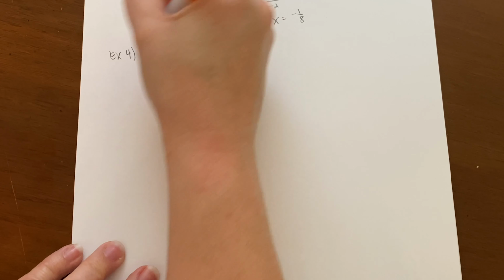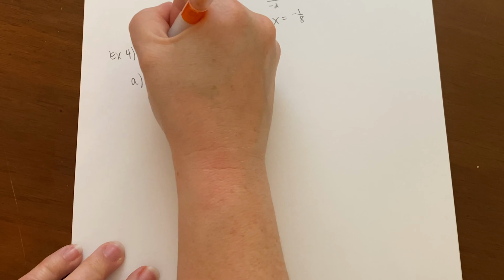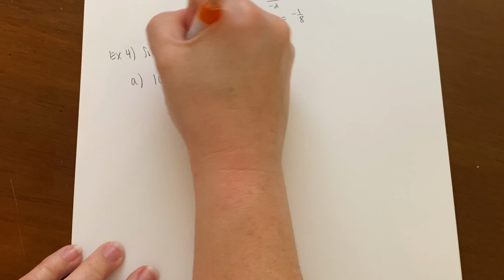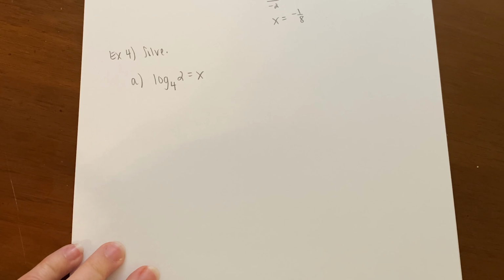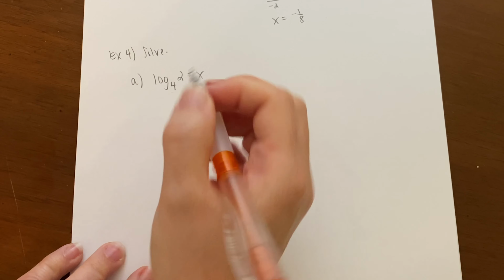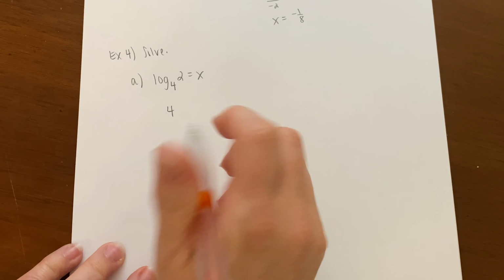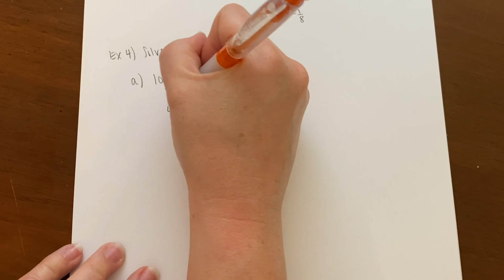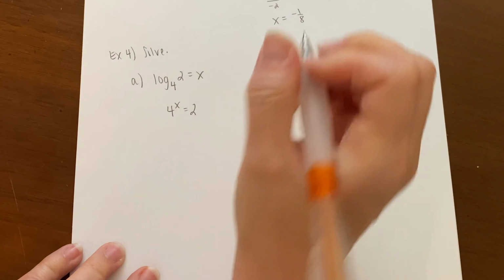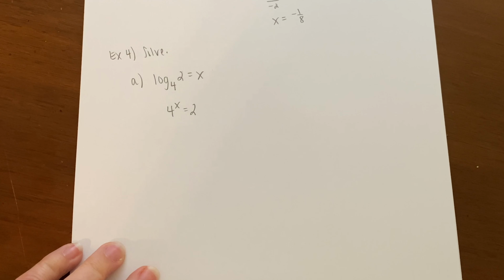I think we're on example 4. All right, so log base 4 of 2 equals x. Just like we were doing in the last example, we're going to rewrite it in exponential form. So the base stays the base. The base is 4. The others switch place. So the x comes to this side, the 2 goes to the other side. So I've rewritten it in exponential form.